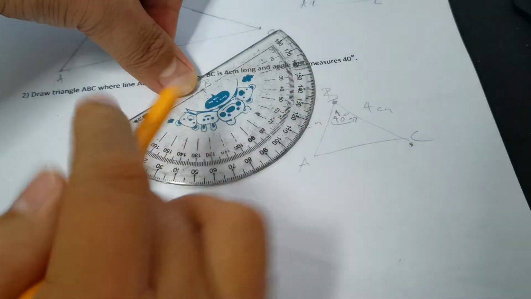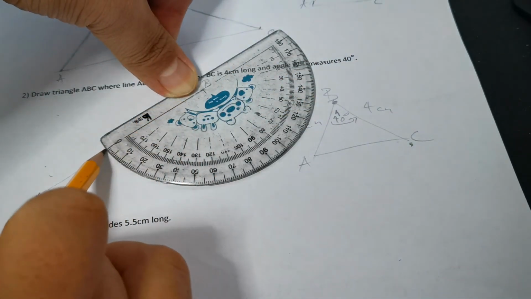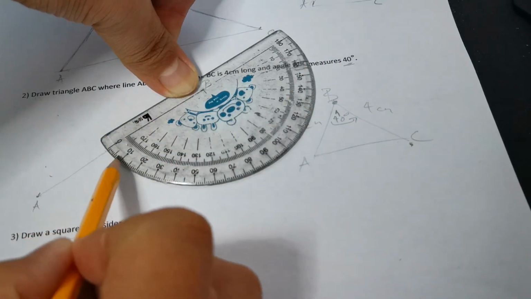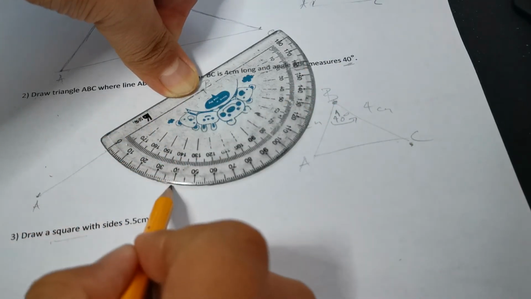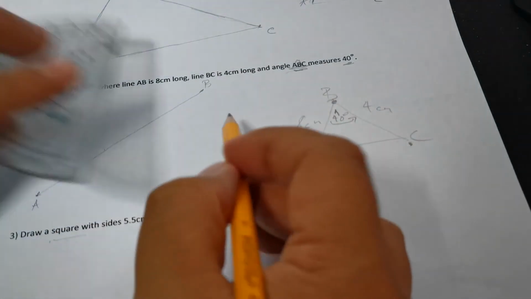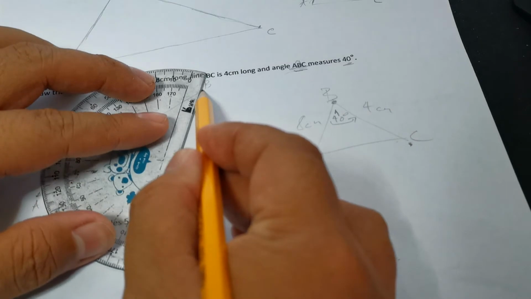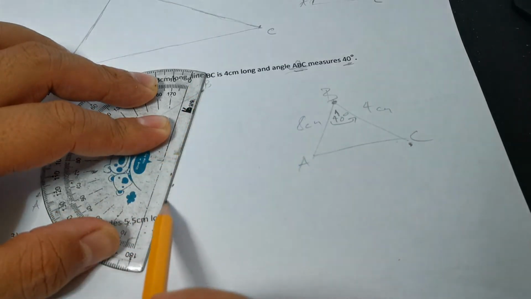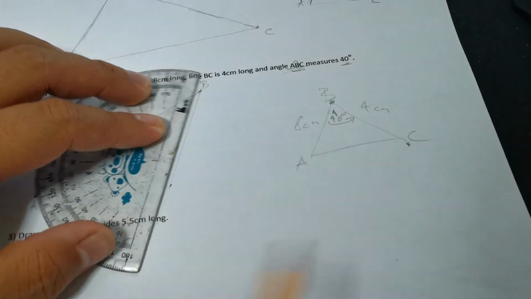Then from here, since nandito yung line natin, we should start at 0. It says that it should be 40 degrees. 0, 10, 20, 30, 40. Okay, so which means ito yung pwede nating magiging line. Okay? So let's draw a line lang muna. Soft line lang, kahit ilampas nyo lang, okay lang.